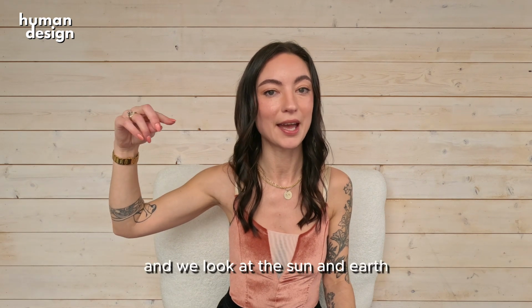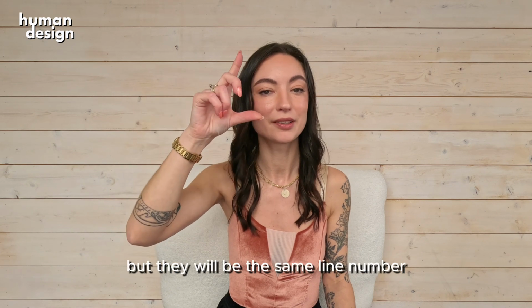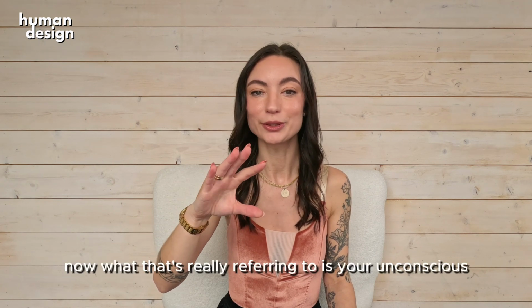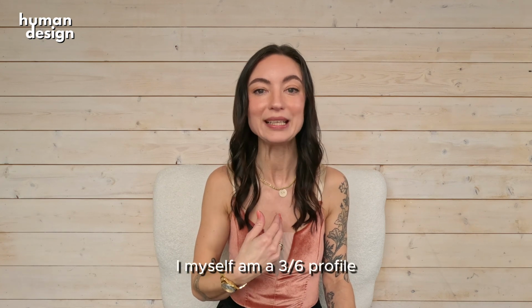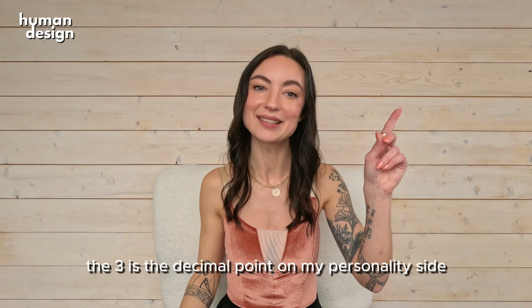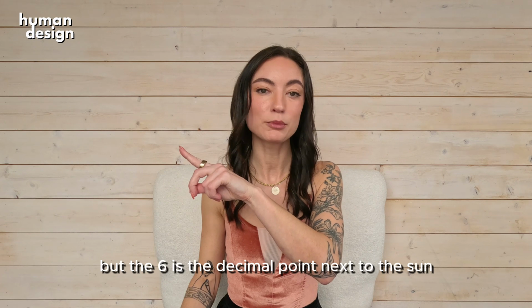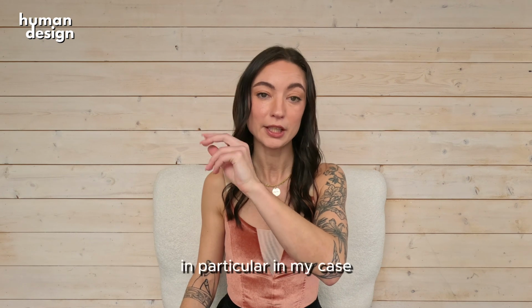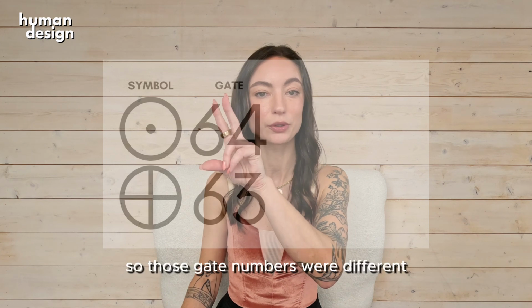Now if we start at the top and we look at the sun and earth, they will be different gate numbers, but they will be the same line number. That's very interesting. Now, what that's really referring to is your unconscious profile line. I myself am a 3-6 profile. The 3 is the decimal point on my personality side, but the 6 is the decimal point next to the sun and earth on my design side. In particular, in my case, I'm a 64.6 and a 63.6.